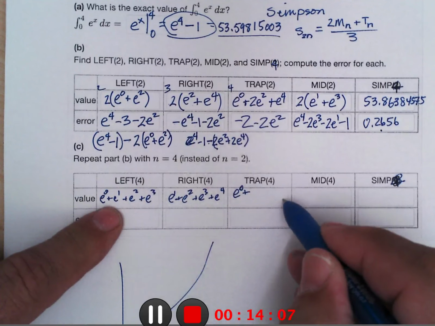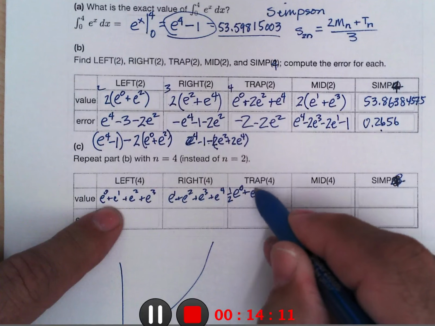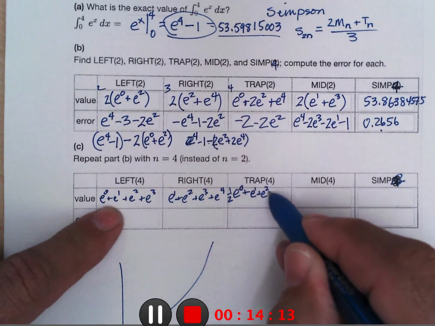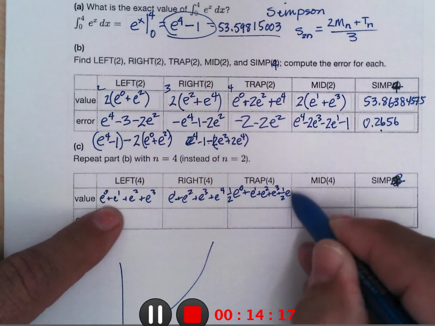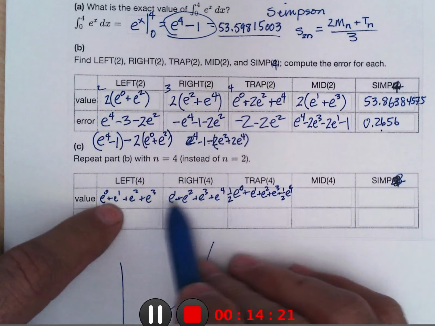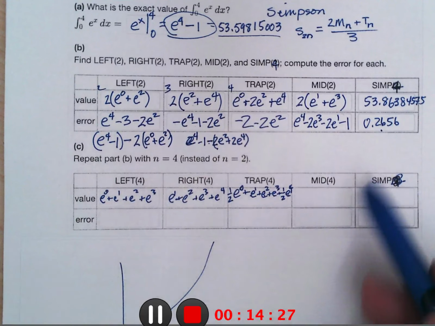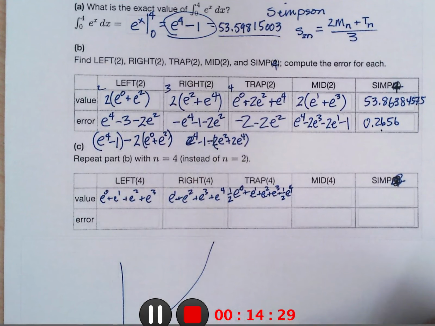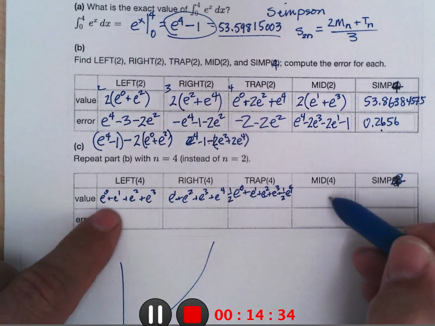So I just need a half of E0 plus e to the 1 plus e to the 2 plus e to the 3 plus half of E4, because e to the 0 only happens once, but e to the 1 happens twice, and I need half of that. So it's just one of them, one of them, one of them, and half of e to the 4. That's the trapezoidal value.